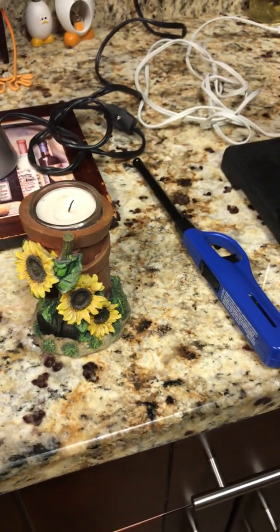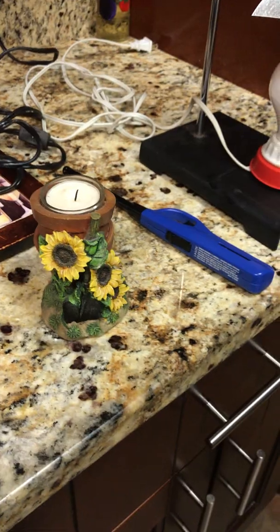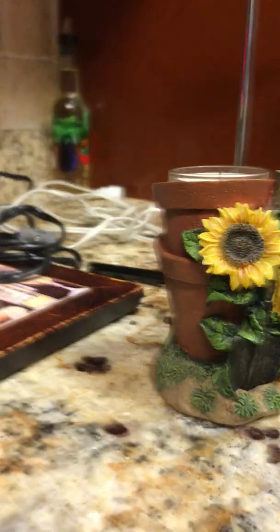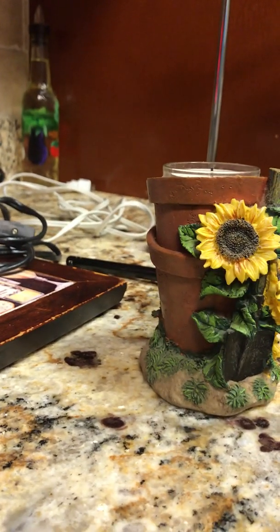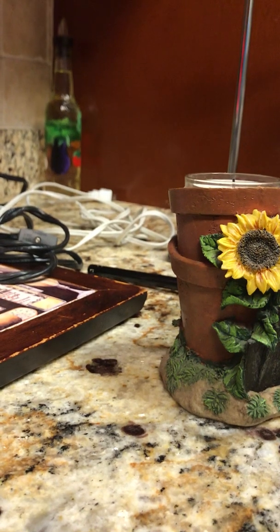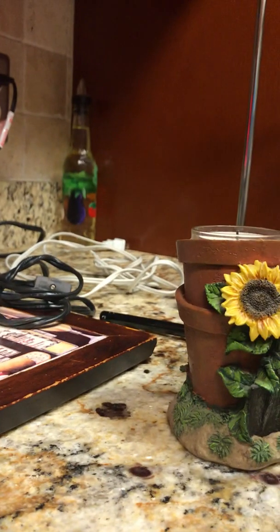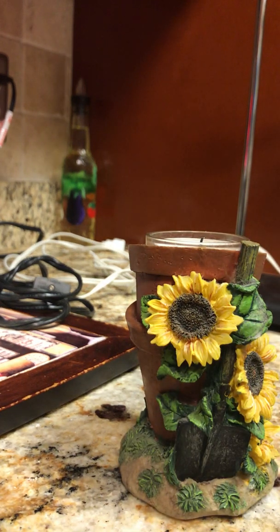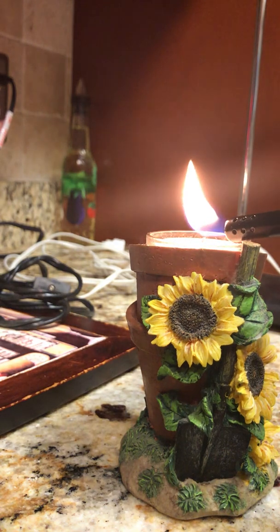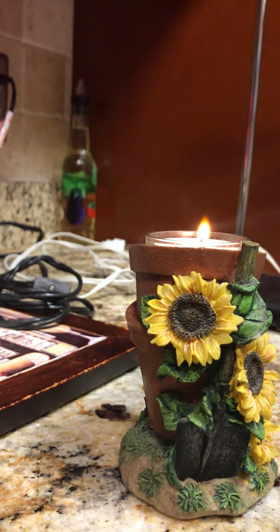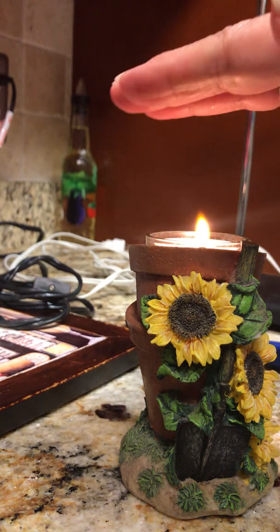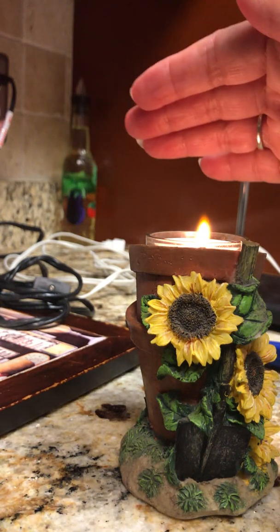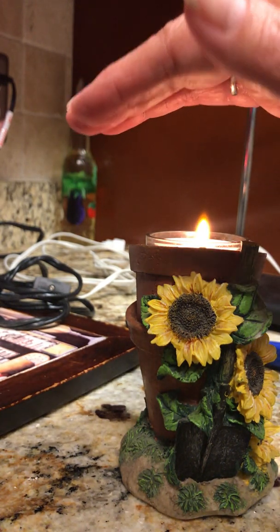Another form of heat transferring is radiant heat or radiation. And that's when heat travels through empty space. So it's kind of like when you go outside and you feel the sun on your skin. That's the sun radiating. So I'm going to use this example here of this candle as radiant heat. I'm going to light it. And you can just hover your hand over it, and it's pretty hot. You don't have to touch it. That's heat radiating through empty space. That's radiation.